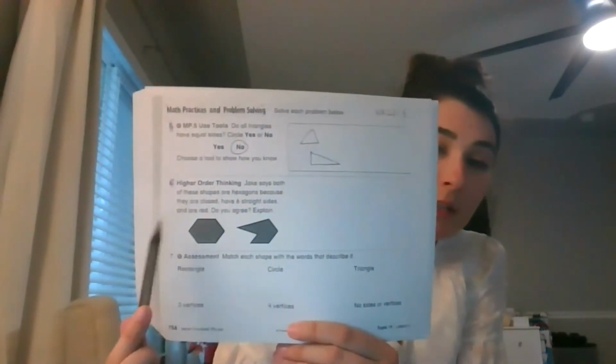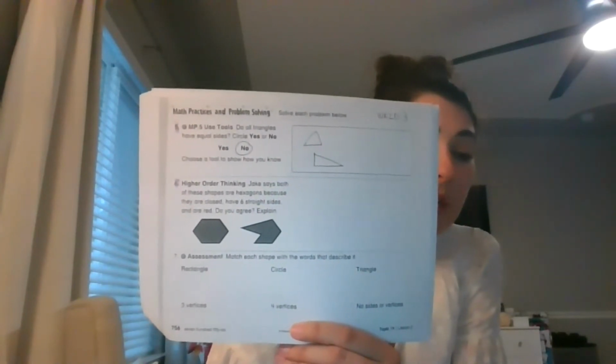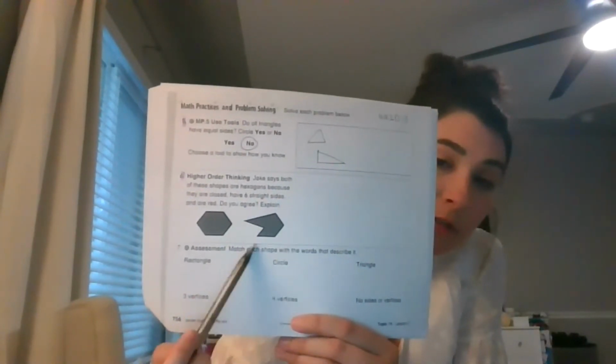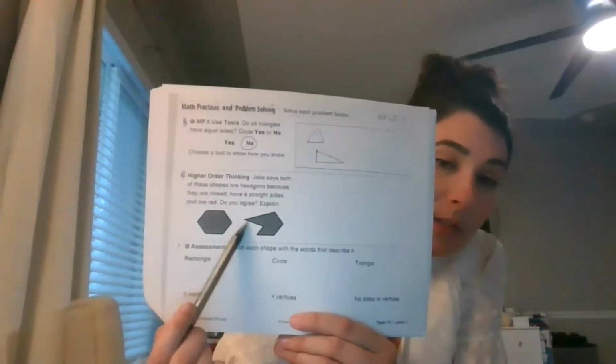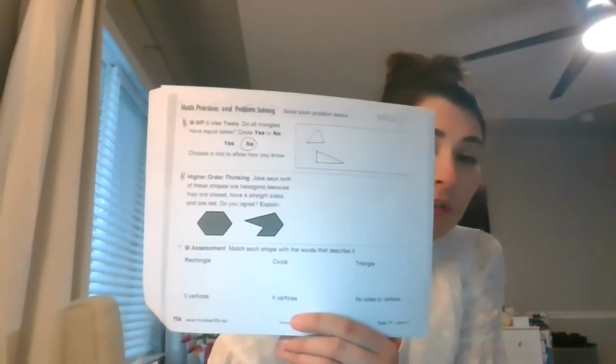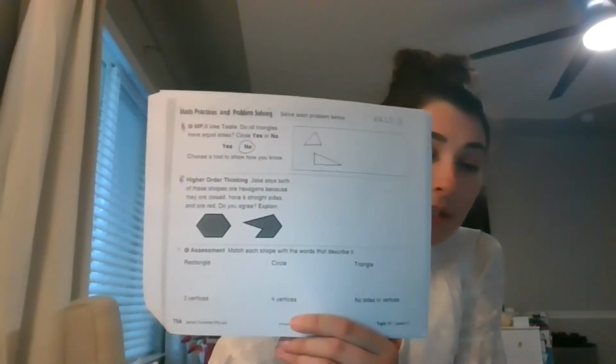It says, Jake, right here, this one right here with these 2 pictures. Jake says both of these shapes are hexagons because they are closed. Are both of these shapes closed? Yep, no openings. This one has lines. It's closed right here. No openings. Both of them are closed. They both have 6 sides.